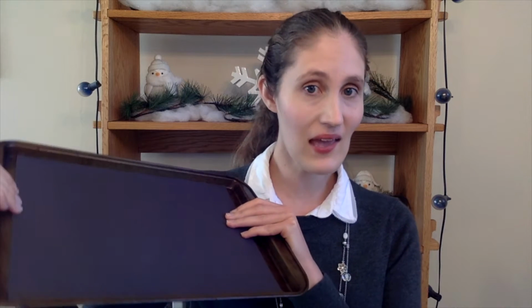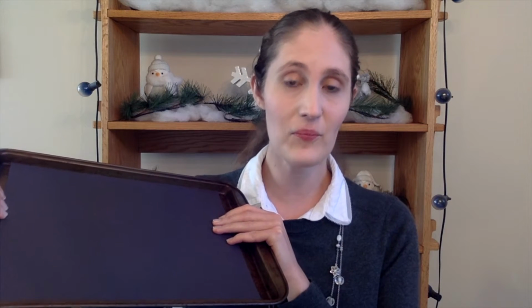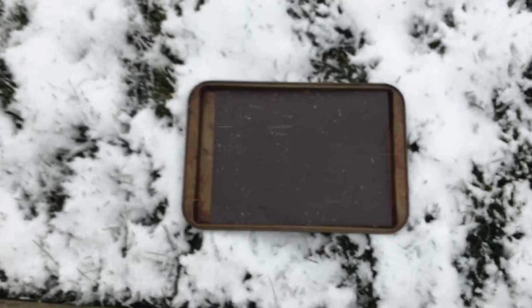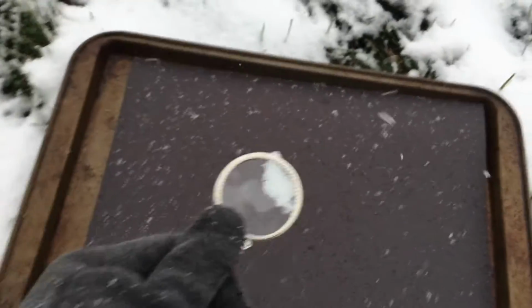I would recommend taking a cookie sheet lined with black paper. And if you can, try putting your cookie sheet in the freezer to get it really, really cold. This will help because your snowflakes won't melt as quickly on a cold cookie sheet. You can then observe them with a magnifying glass.